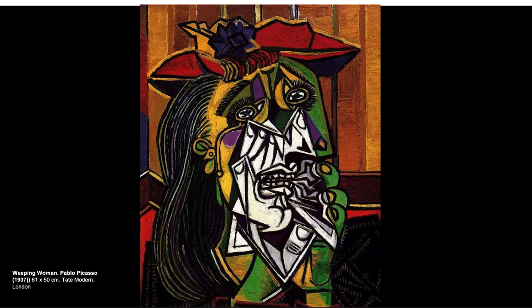So this painting is actually a real lady. Let me call her one of his women. The woman is called Dora Maar, and this woman was actually a mistress and a muse, for real, of Picasso. Now, he produced a series of this type of paintings, very somber, very sad paintings, as a response to the bombing in Guernica.